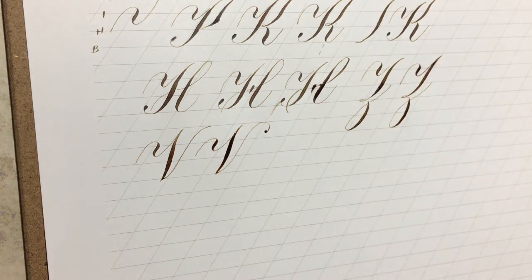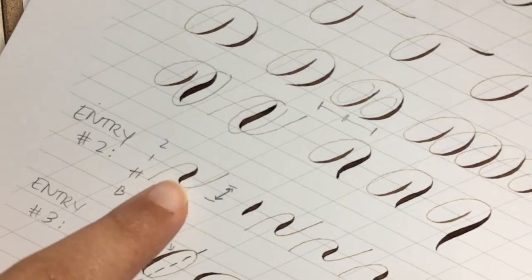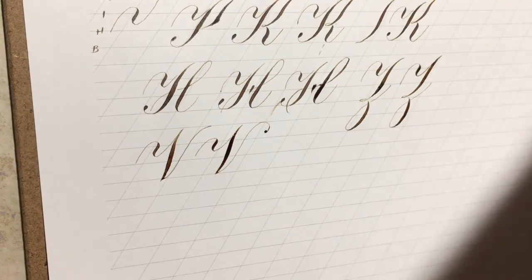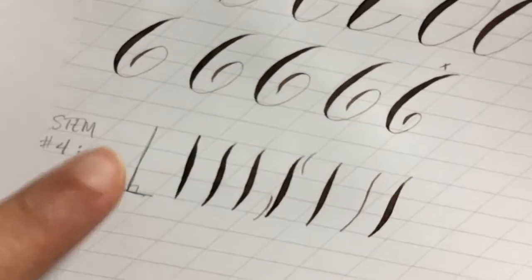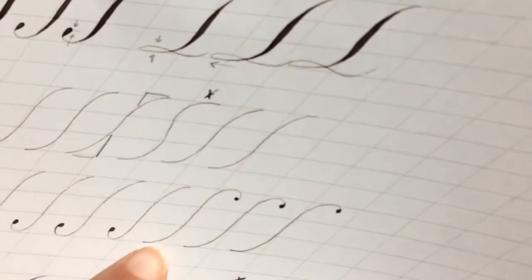V looks like a pretty complicated shape, but really it's just a combination of our entry element number 2, and then our stem number 4 with a little bit of curve, and then our stem number 2.